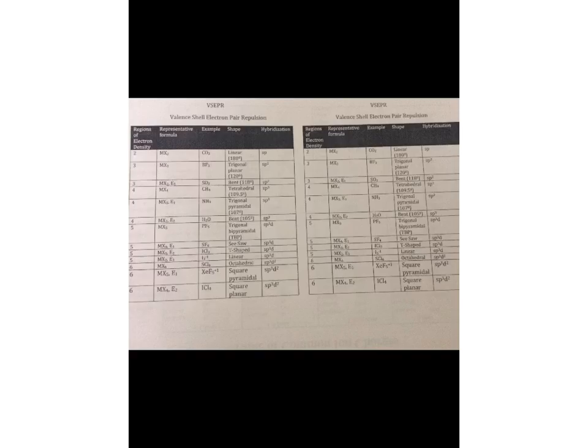As you can tell, all of these have MX with a number. And some of them have E1, E2, E3. I'll explain what those numbers are.